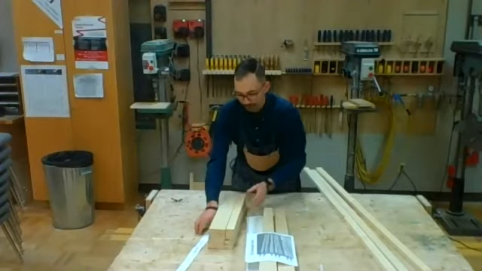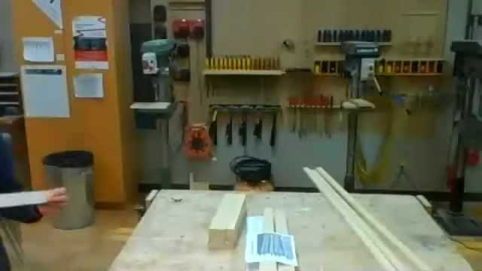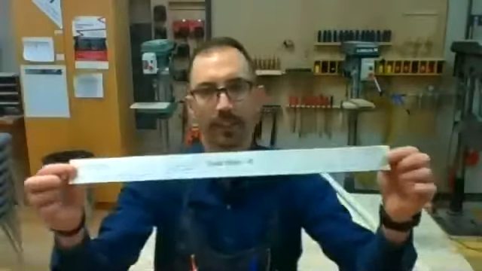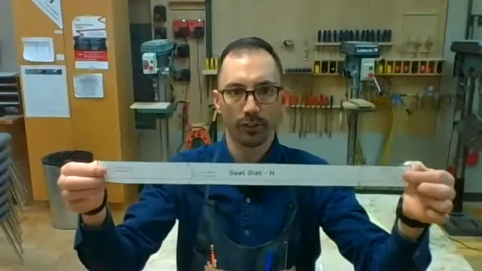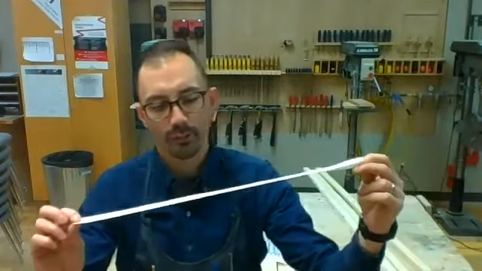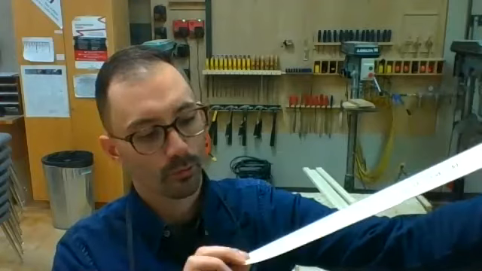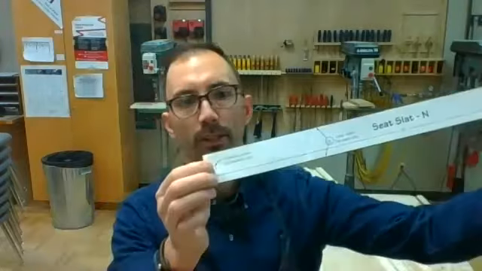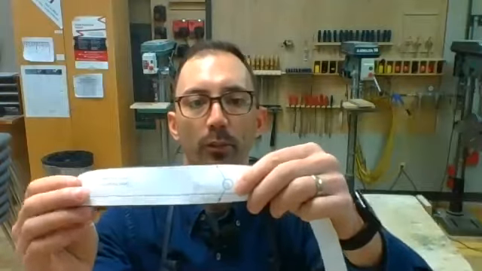So with seat slats, we have a template here. And this template is just paper. We haven't put a back on it just because we don't really need to. It's very simple dimensions, and we can just transfer those to wood and cut those. So what we have here is seat slat N. It's got a hole on the end there, and the hole says clearance hole, countersink top. So we have to know what the top and the bottom is. That's fairly simple. We got this little logo right here. That means we are going to router the edges. We are going to make sure that that gets done.